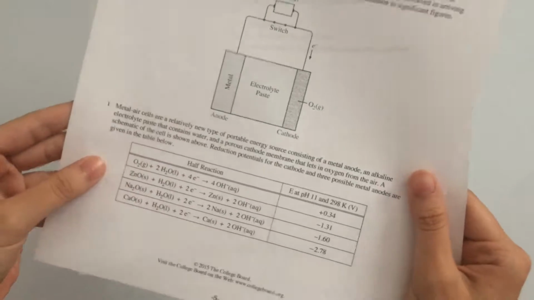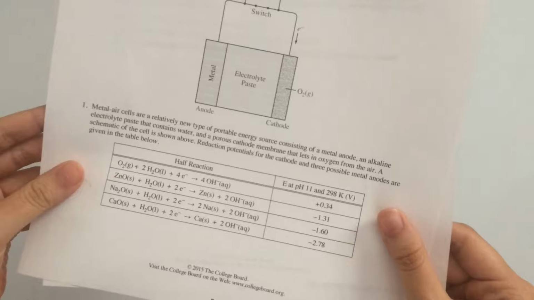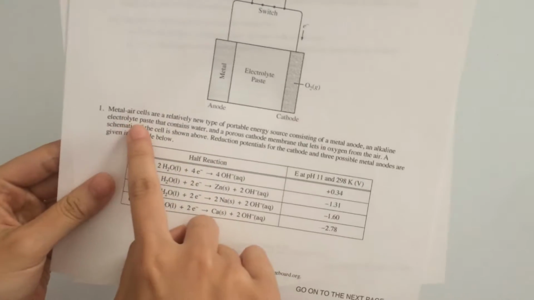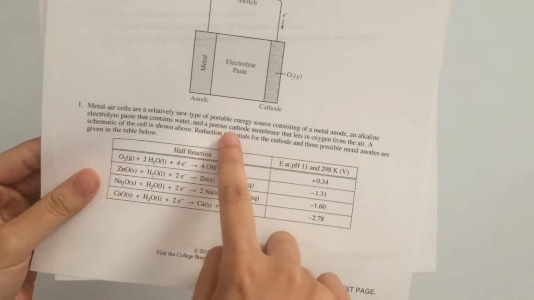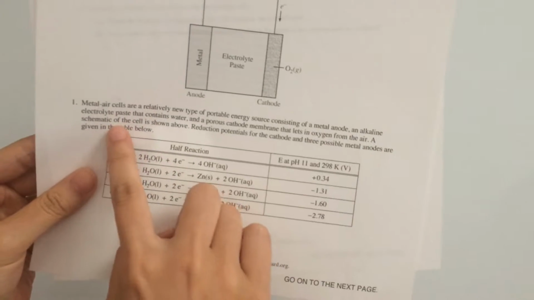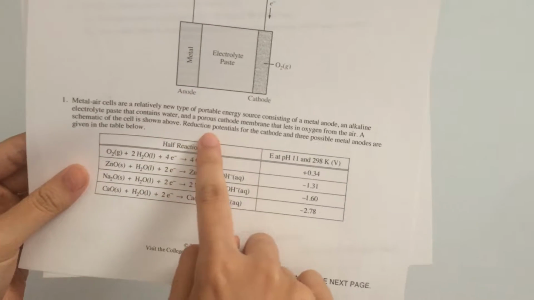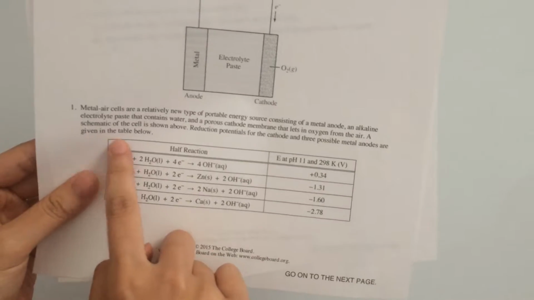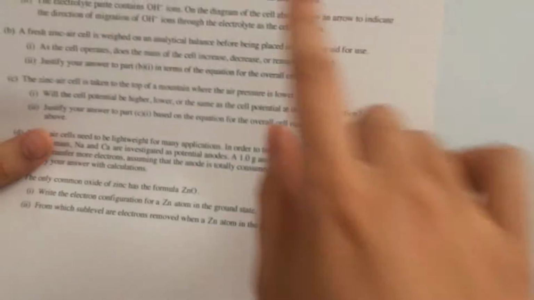Metal air cells are a relatively new type of portable energy source consisting of a metal anode, an alkaline electrolyte paste that contains water, and a porous cathode membrane that lets in oxygen from the air. A schematic of the cell is shown above. Reduction potentials for the cathode and 3 possible metal anodes are given in the table below. So let's see what it's asking us.